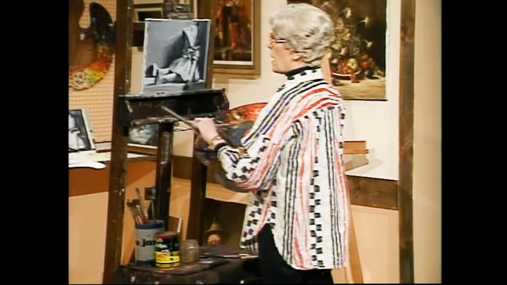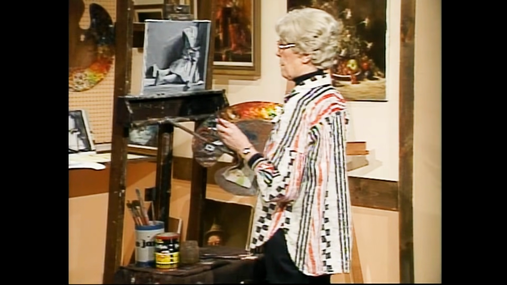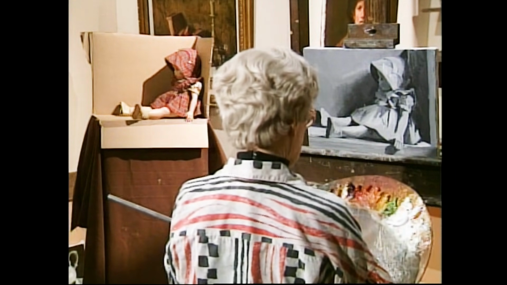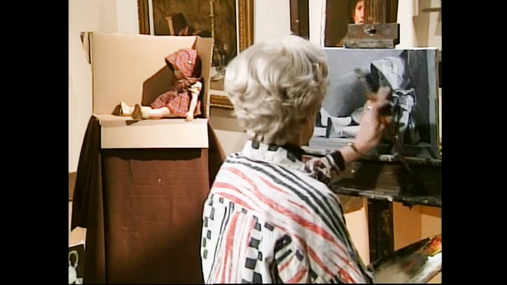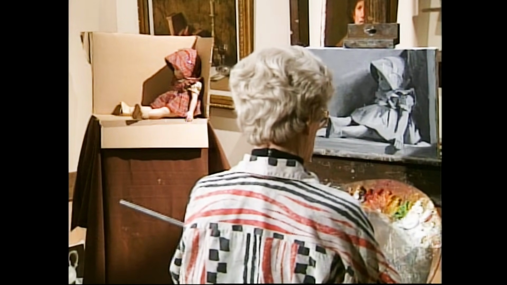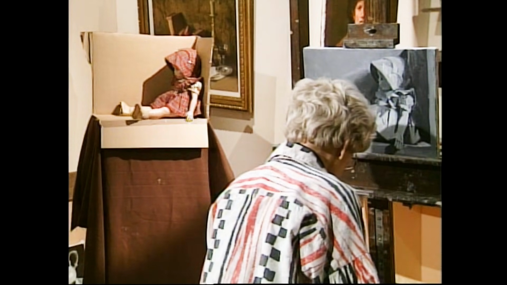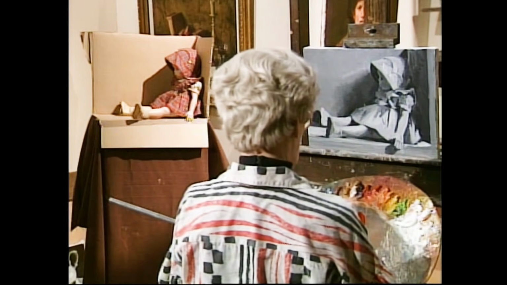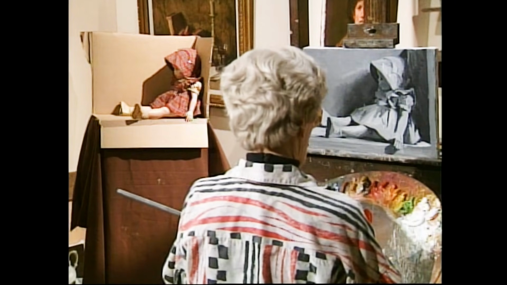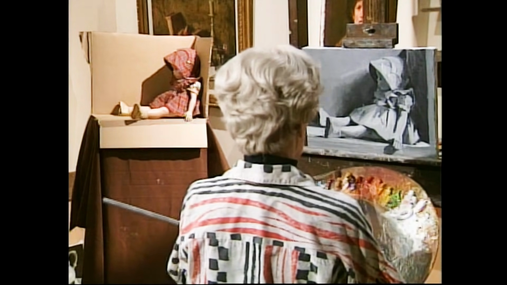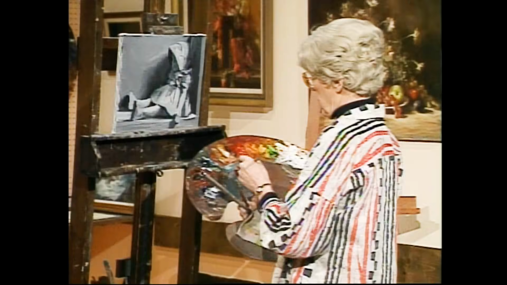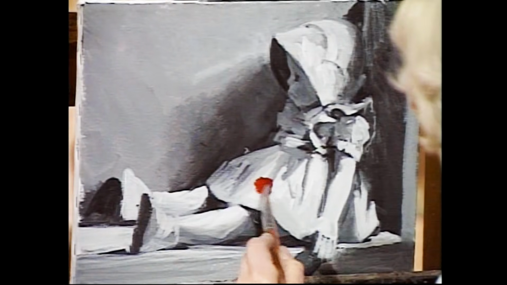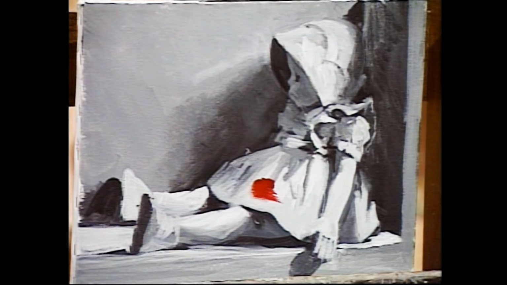Why don't I start right out with the red of her dress? By having an underpainting of gray, and of course the underpainting is dry, it gives you a chance to start very positively. You don't have to start with the background. You can start right in with the focal point of the picture. Because let's see what happens. Yeah, that's a good color.